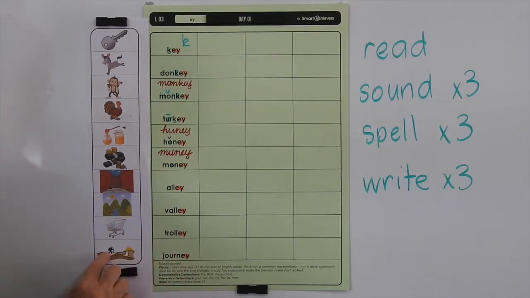Journey is when you take a trip somewhere. A journey usually implies that it's going to be a long trip. You're going to take a journey, perhaps. It might be a hiking trip or something like that.